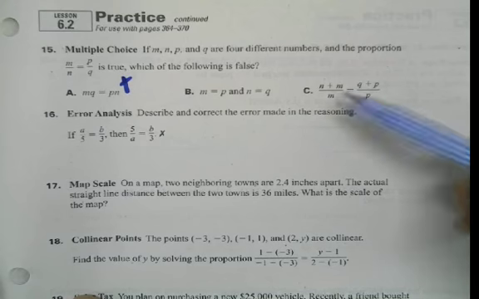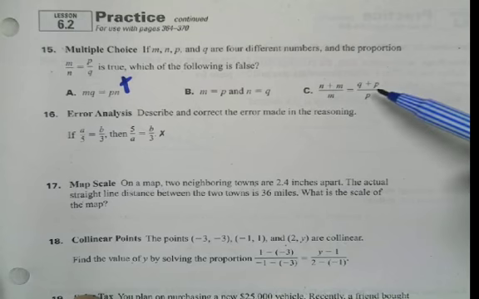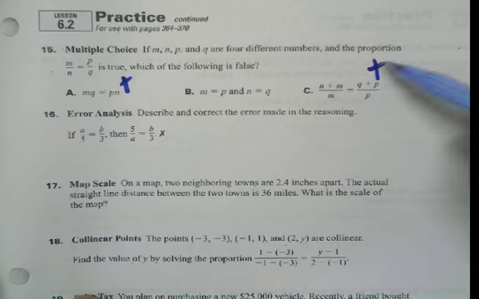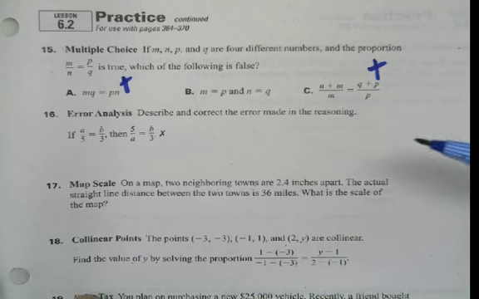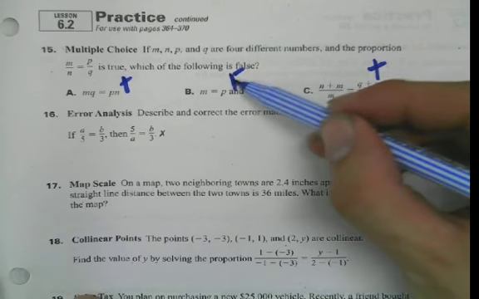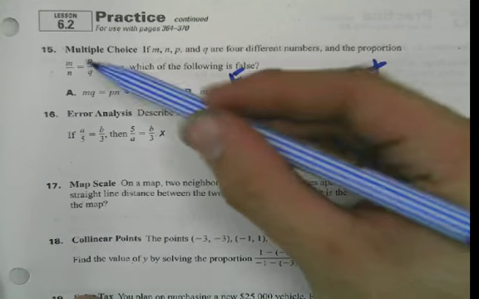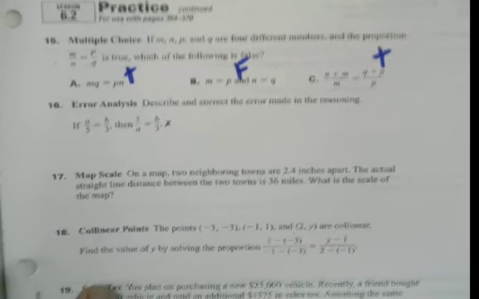I'll just tell you anyways. Look, we have N and M can be switched, and Q and P can be switched, and you can add. Yes, this is true. Okay? And M equals P and N equals Q? False. How would we possibly know that these numbers equal each other? We know that these proportions equal each other, but we don't know that the numbers equal each other. Let's keep on moving down.